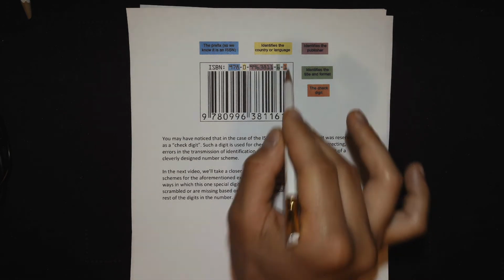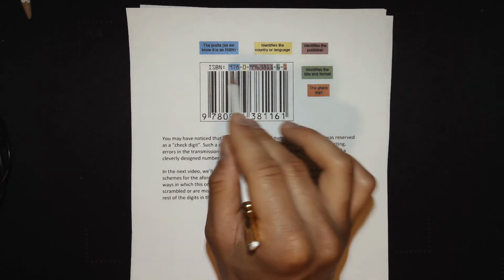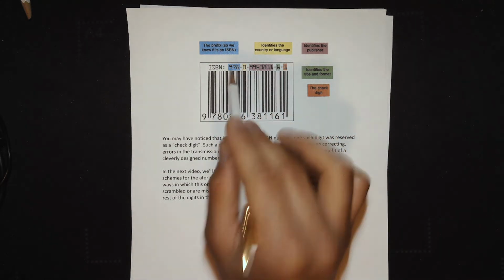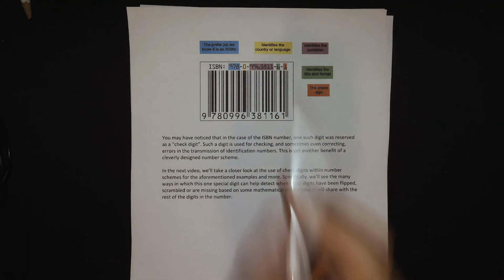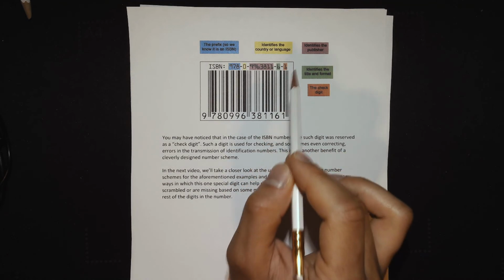Specifically, we'll see the many ways in which this one special digit can help detect when other digits have been flipped, scrambled, or are missing, based on some mathematical relationship it shares with the rest of the digits in the number. So say, for example, in transmitting this ISBN number, this 6 was flipped to a 7.